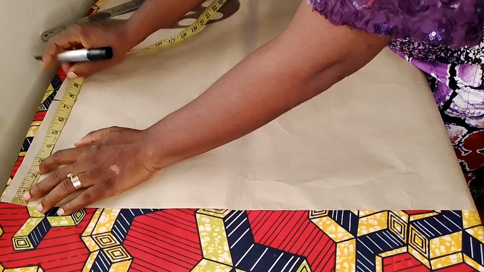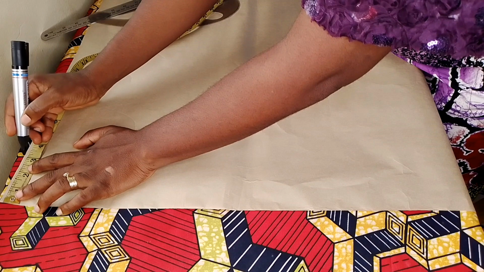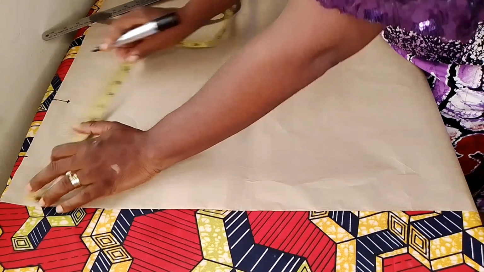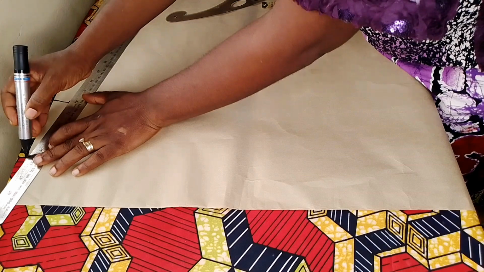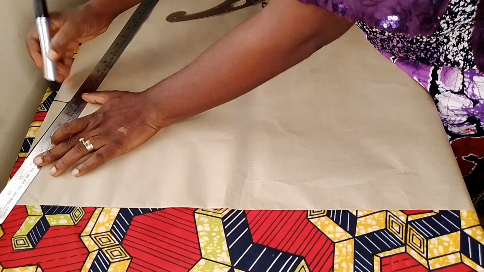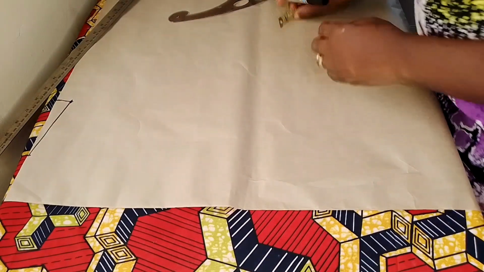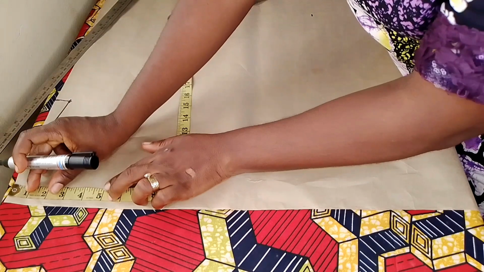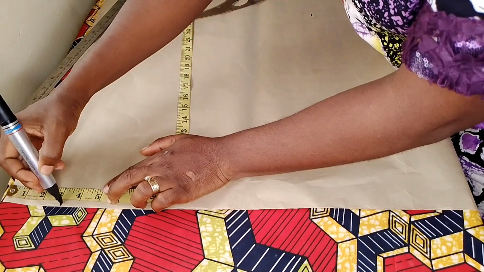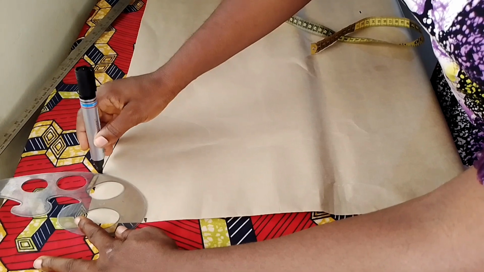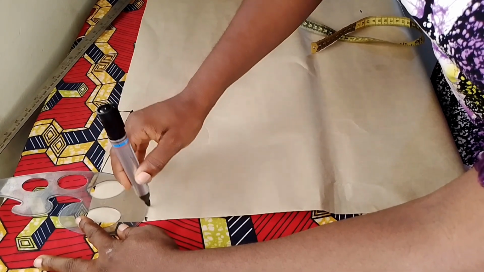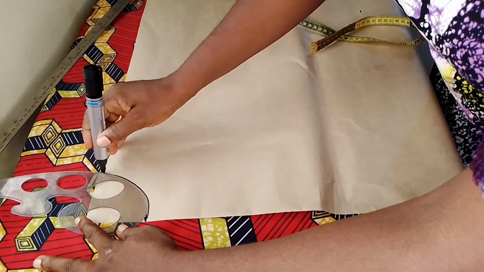Now at that point, I'll come down by 1 inch to create my shoulder slant. The next thing I'm going to mark is the neck width. My neck width is 3 inches and I will join those 2 points to create the shoulder slant like you can see. And that's beautiful. So from that point, I'll create the neck width for the front, which is 3 inches.